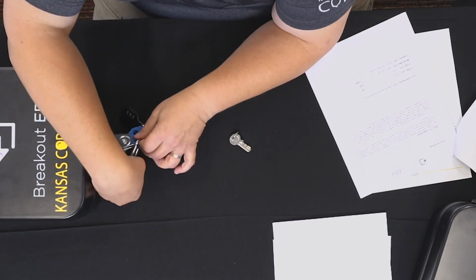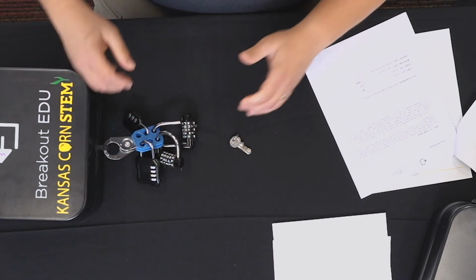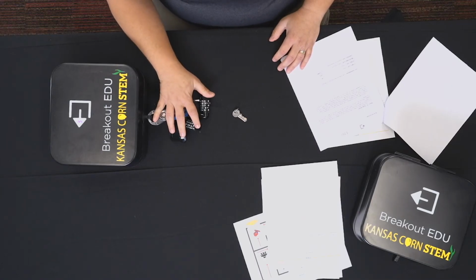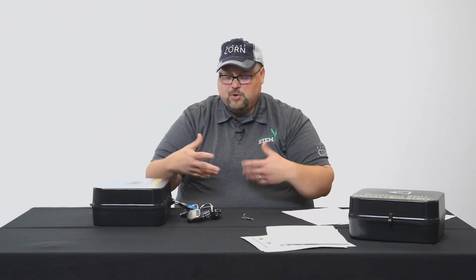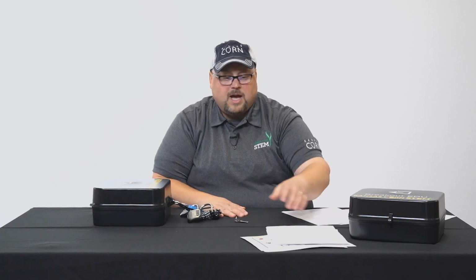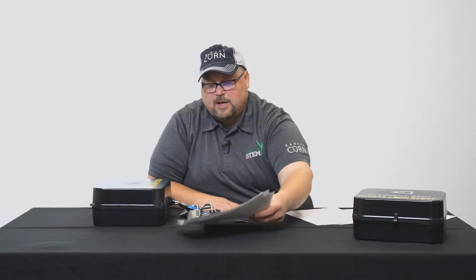And we're going to have a little video. So if you have some more questions on doing locks, there's another video on the Kansas Corn STEM website to help you with the locks. So there you go. I would give all the students, I'd put this down on the table.